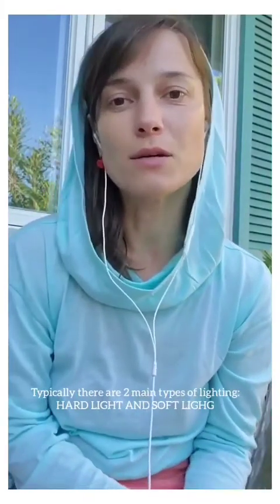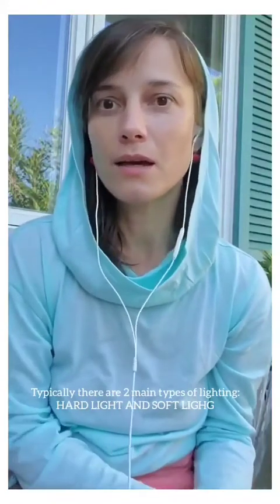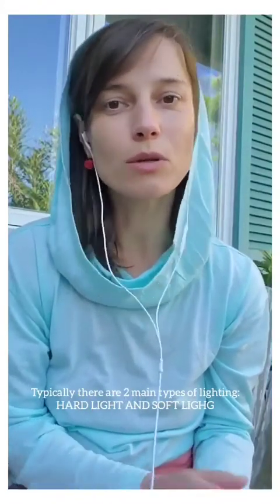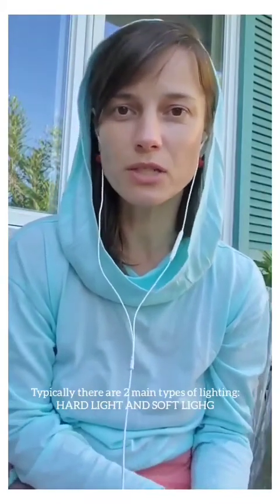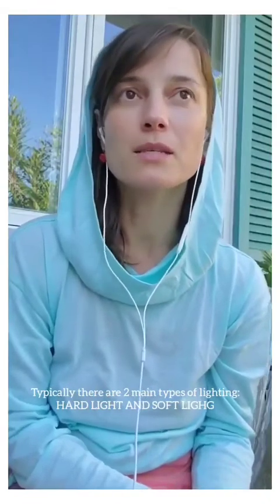It's a hard light and soft light. And, well, I shoot only with natural light. I don't shoot with artificial light. So I will talk about the sun as a source of light.